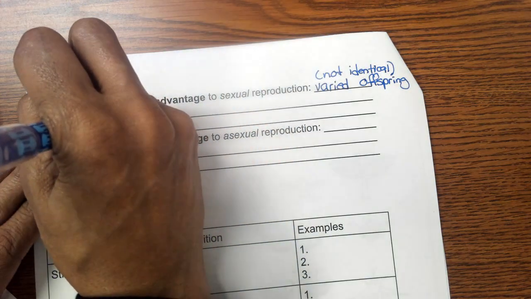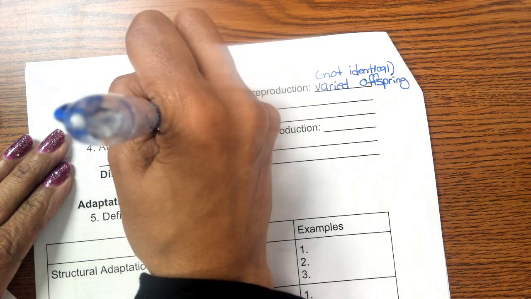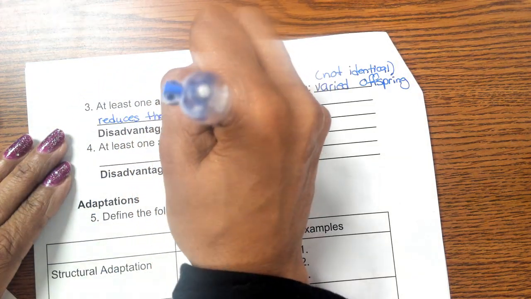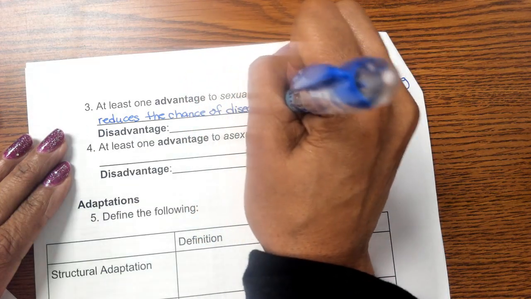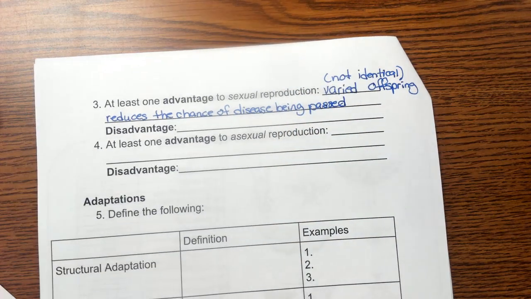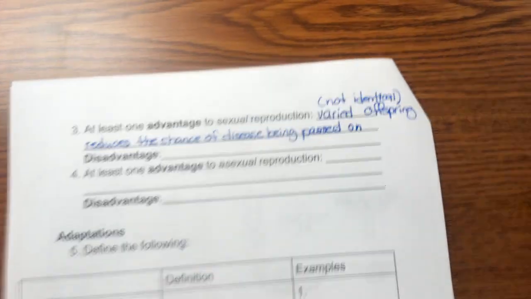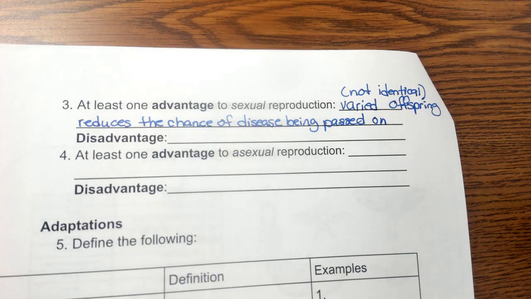Another advantage is it reduces the chance of disease being passed on. Okay? And when I say reduces the chance of a disease being passed on, when we look at asexual reproduction, it's one parent. And if that parent has a defect, it is going to be passed on to that offspring. Because remember, in asexual, it's a carbon copy.